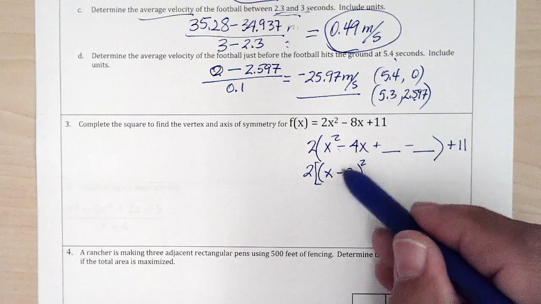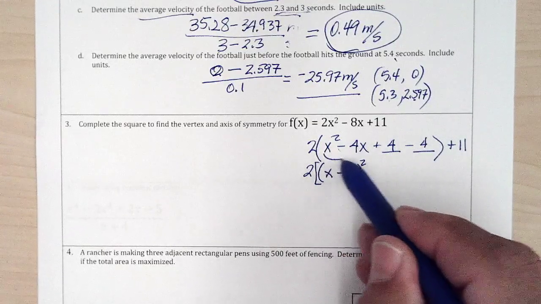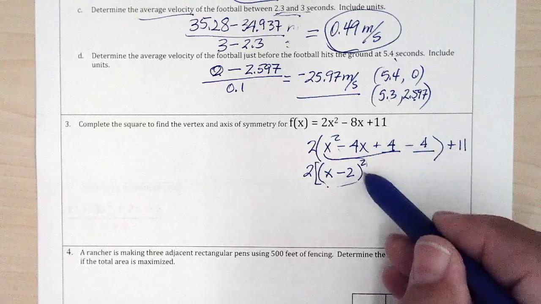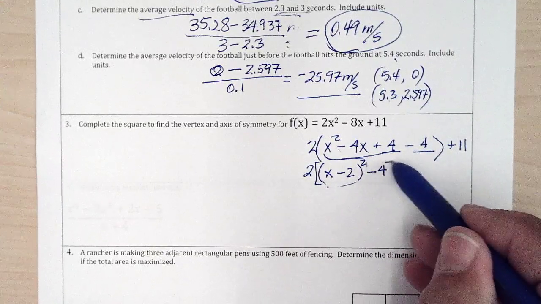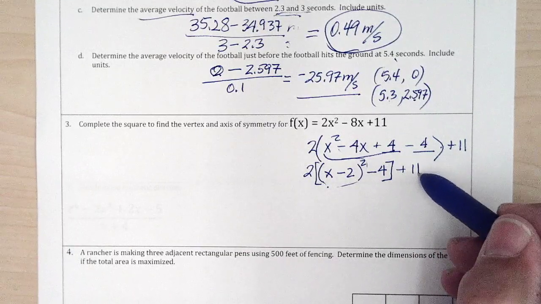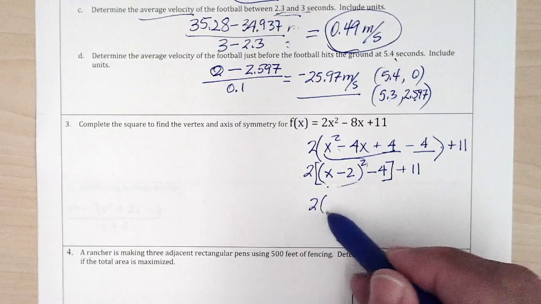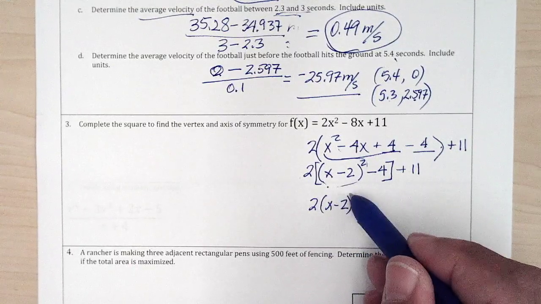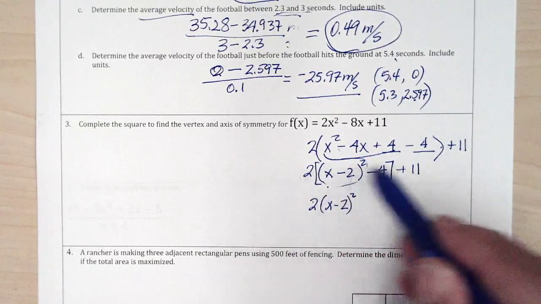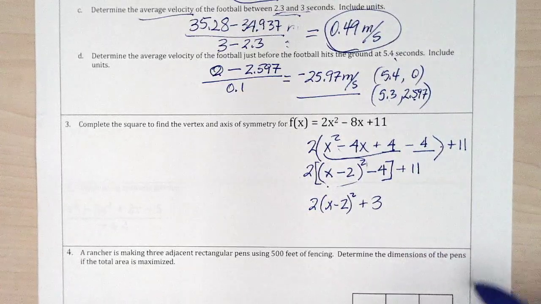And negative 2 squared is 4, and minus 4. These 3 is what this is squared. So we still have a minus 4 that's in this bracket, plus 11. And if we take the 2 times this, we get 2 times x minus 2 squared. And the 2 times that negative 4 is negative 8 plus 11 is plus 3.